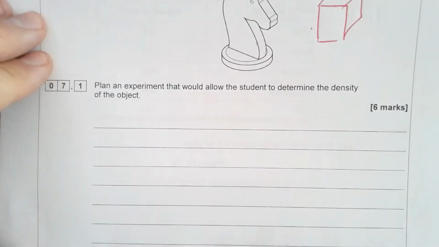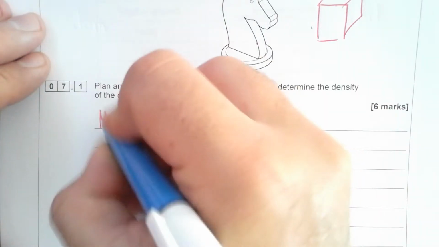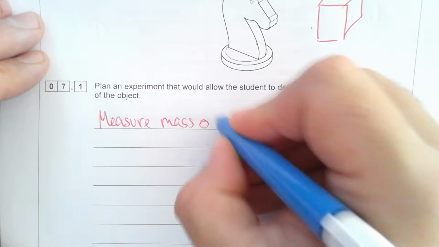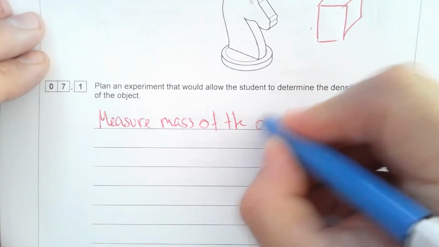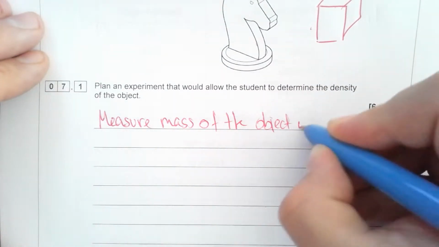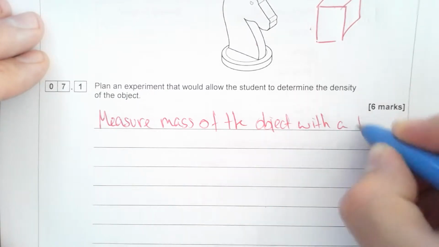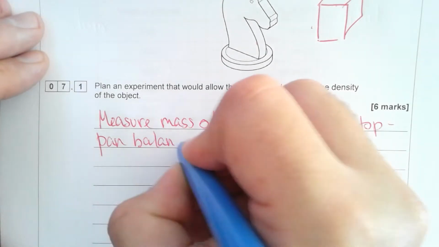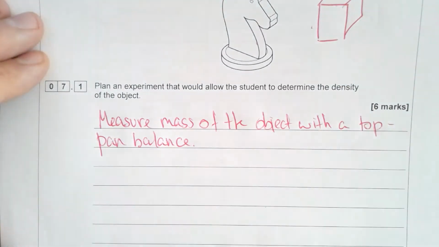So the first thing I would do would be to measure the mass of the object with a top pan balance. So it's a balance, not a set of scales.